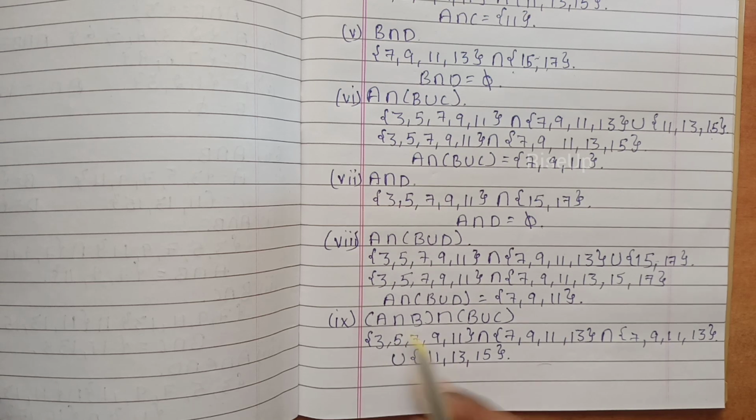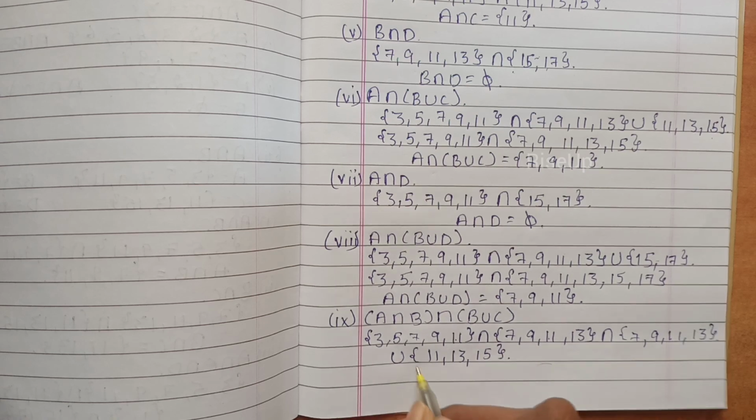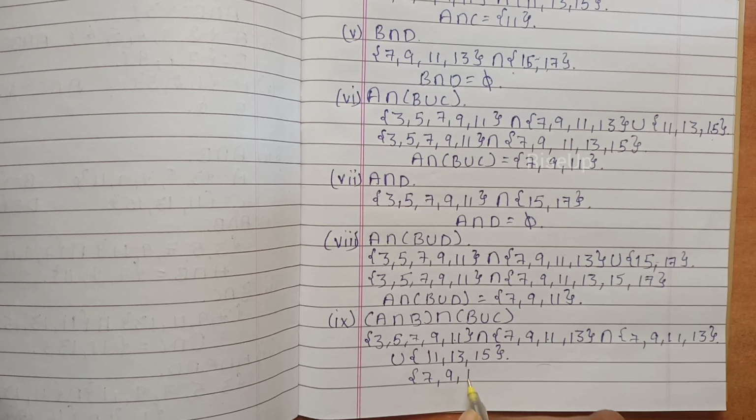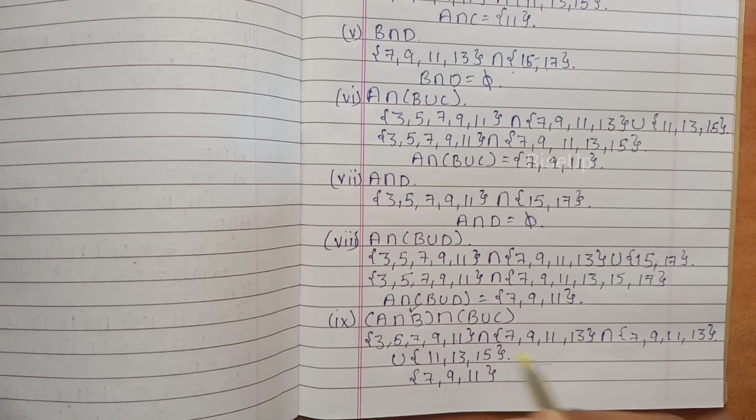First you solve the bracket ones, then afterwards the intersection part. What are the elements common in set A and set B? 3, 5 not common, 9 is common. 7, 9, 11 is common. This is done. Then B union C. Union means all the elements we should write.